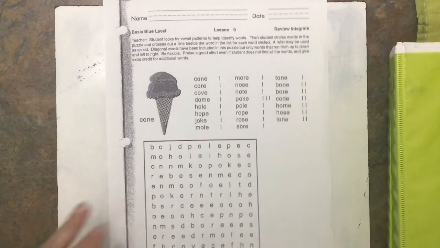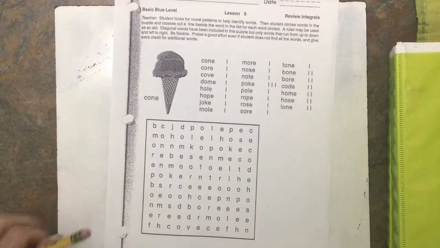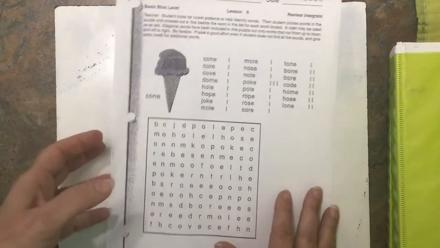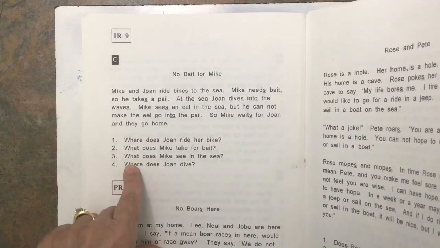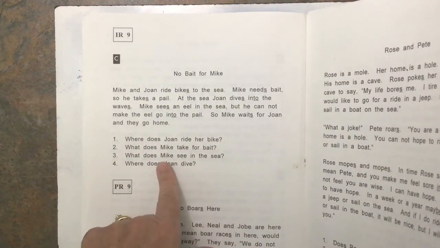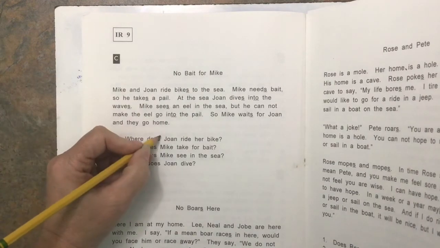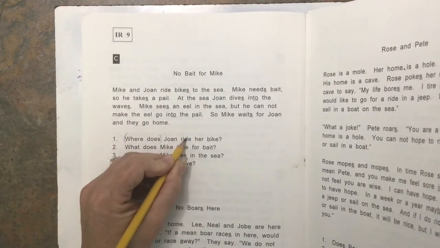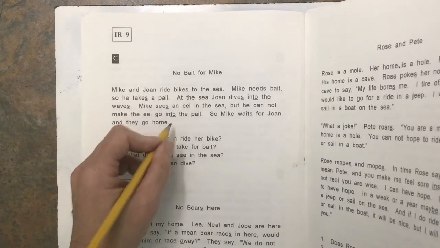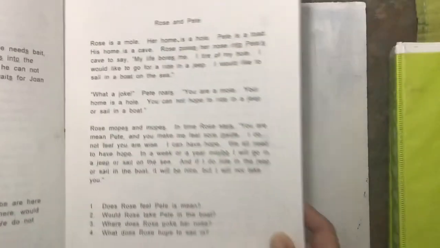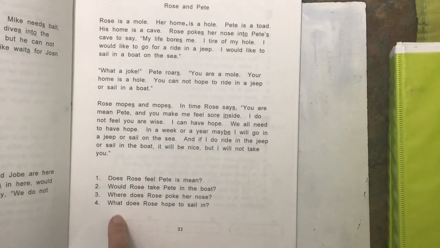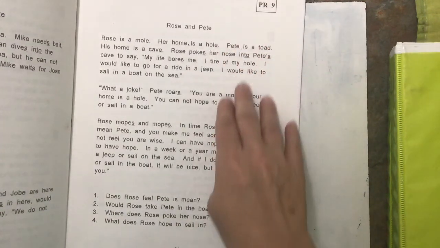Your last worksheet practice for this lesson is going to be page 35. It's just a word search. You can highlight them or circle them. Then I'm giving you 2 stories to read. I'm giving you no bait for Mike. I want you to answer these questions using the skills that we just learned. Remember, Joan rides, and then find what she rides from the story. We're practicing that answering questions correctly. And then we're going to do it again on page 21. You've got some more of that same type of practice of answering questions. Your story is just getting a little bit longer.